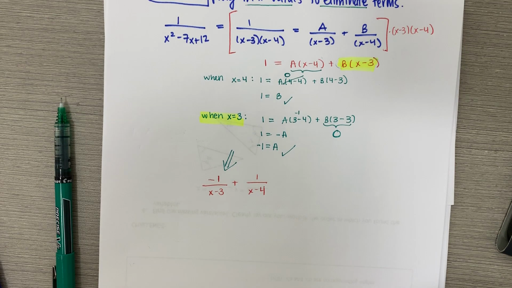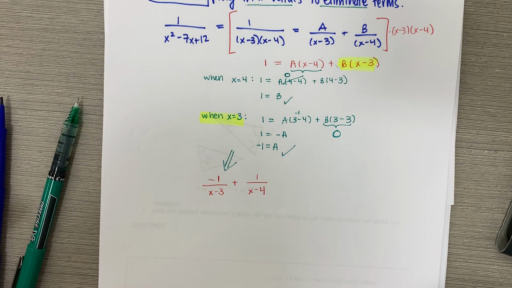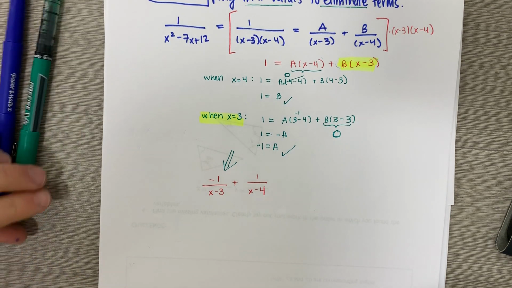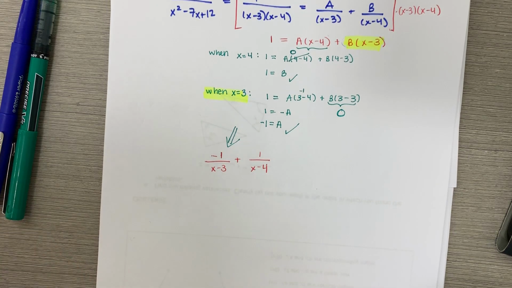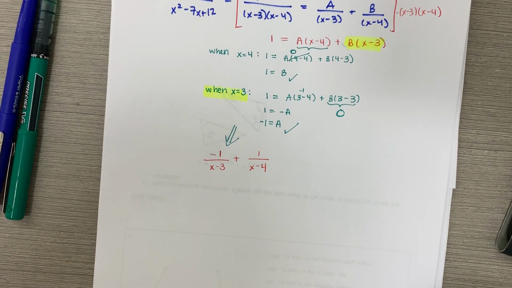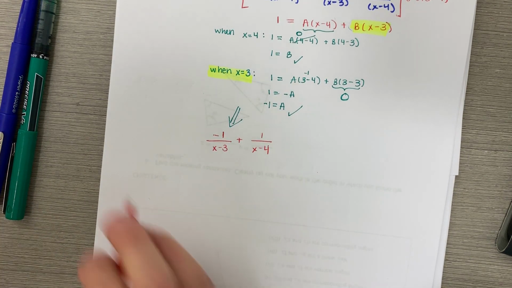You're welcome to use it. If you like method 1 better, feel free to keep using it. Okay, but that is all pre-calculus. What we need to do is calculus.